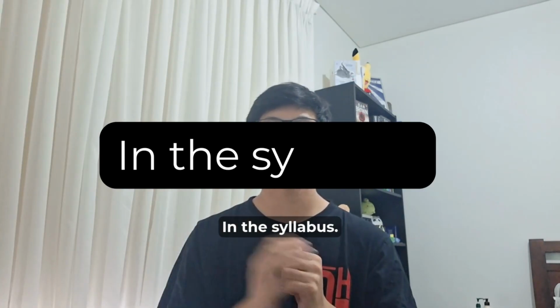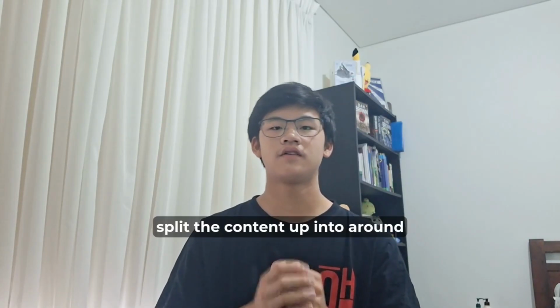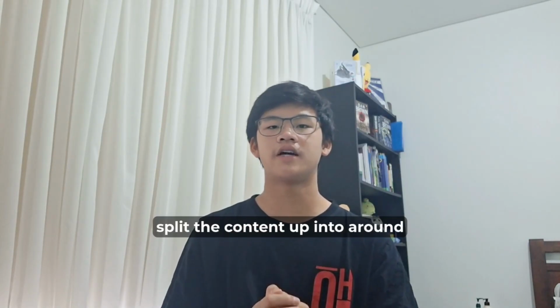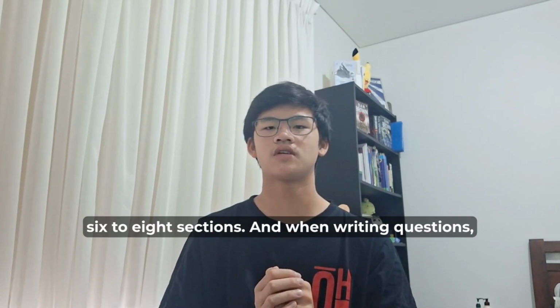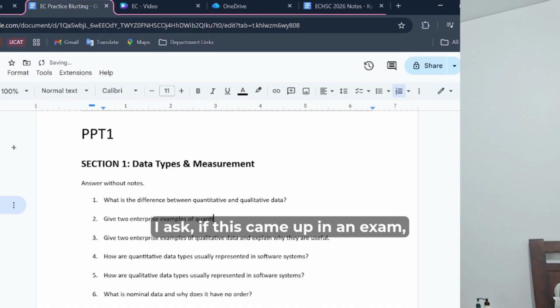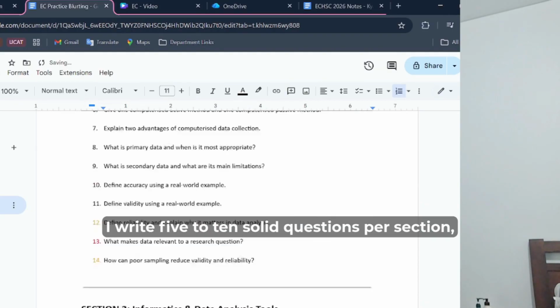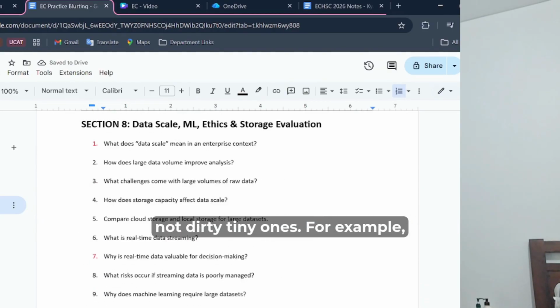In the syllabus. So, how do I do it in practice? For each PowerPoint, I split the content up into around 6 to 8 sections. And when writing questions, I ask, if this came up in an exam, what would they actually ask me? From here, I write 5 to 10 solid questions per section, not 30 tiny ones.